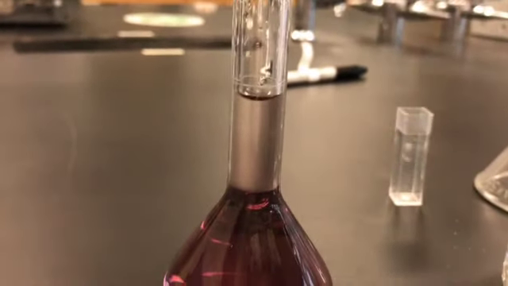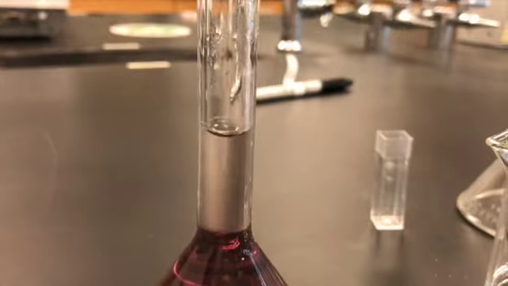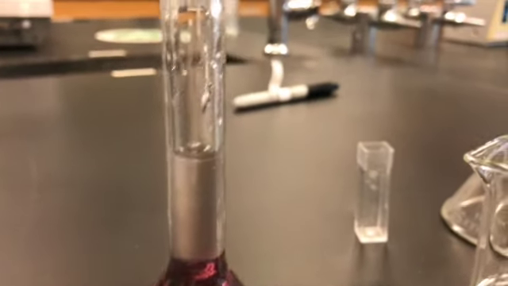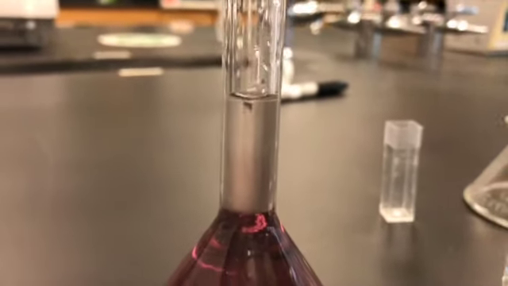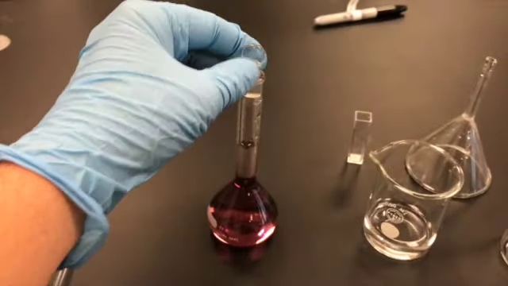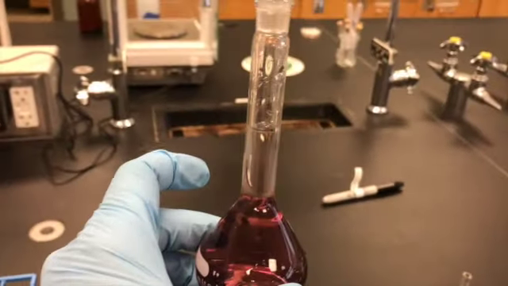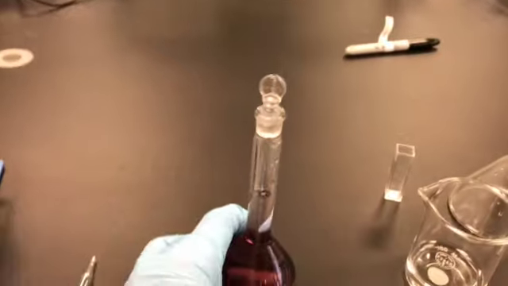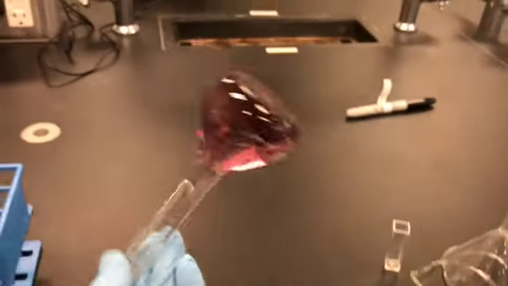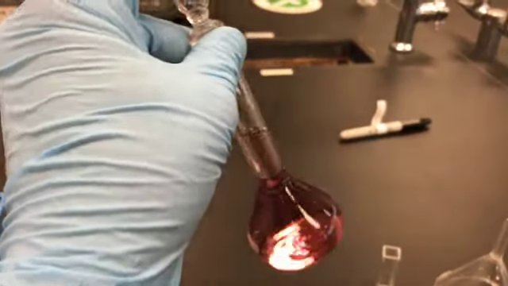Oh, there we go. Okay. Now you'll notice the stuff in the neck is not as concentrated as the rest, so we want to stopper it and invert it a few times to mix.